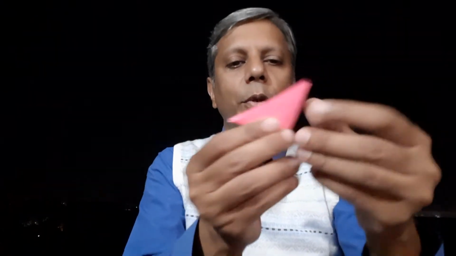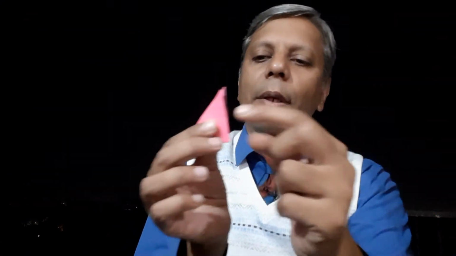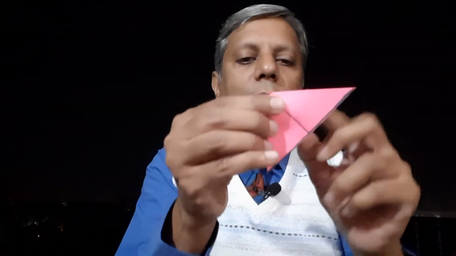Now if you see this, you know that this side is the same as this side. So when you open it up, this side is coming on to the center, as you can see. So this length is the same as this length, and of course this length, because when you fold it, they are coinciding exactly. So they're all the same length.